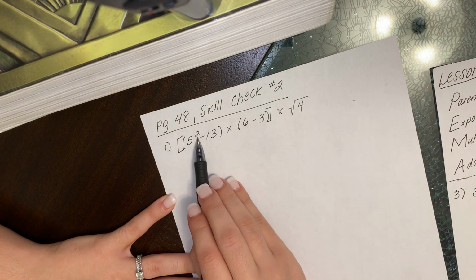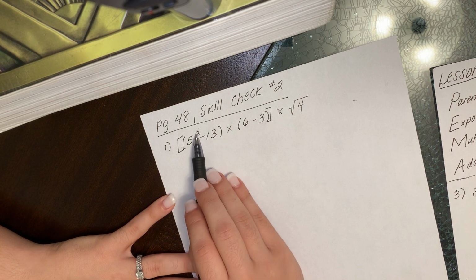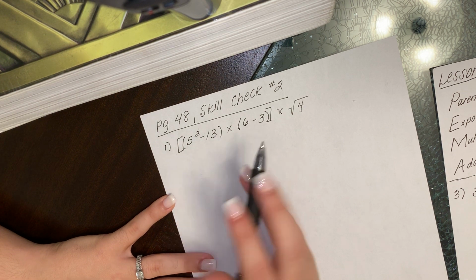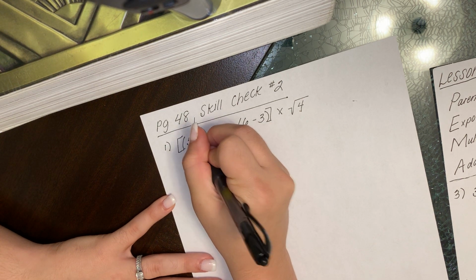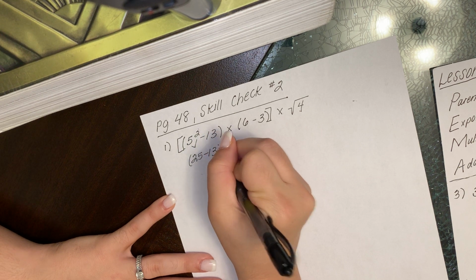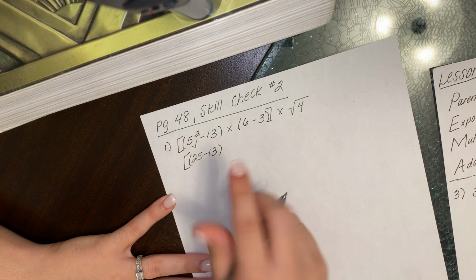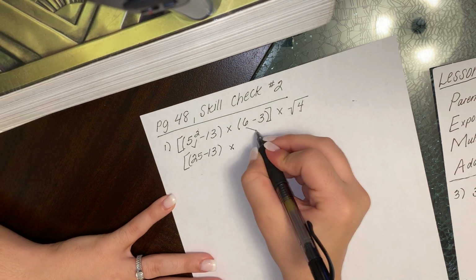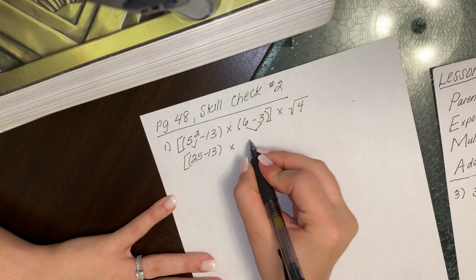And if I notice, I can't really subtract 5 and 13 yet because I have this little 2 up here, which is an exponent. So I got to do that first. When I do that, I get 25. So I'm going to leave that alone, and I can still actually solve the other parentheses. 6 minus 3 is 3.